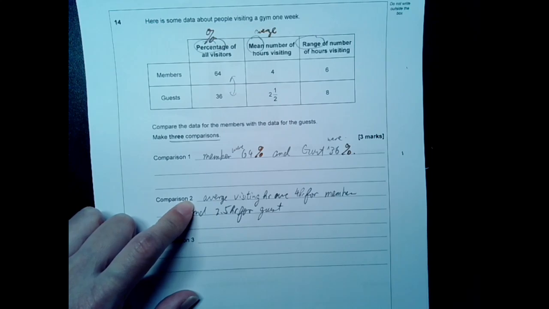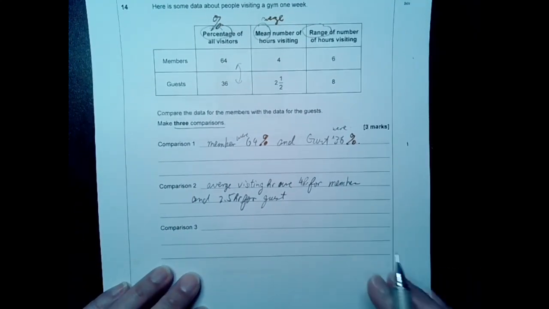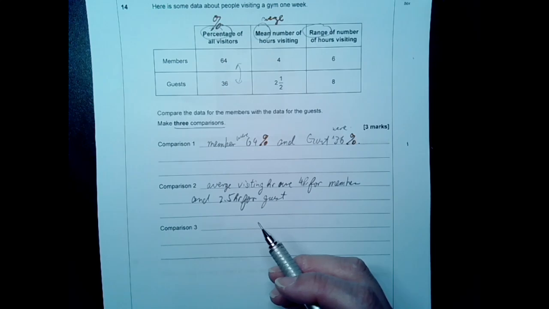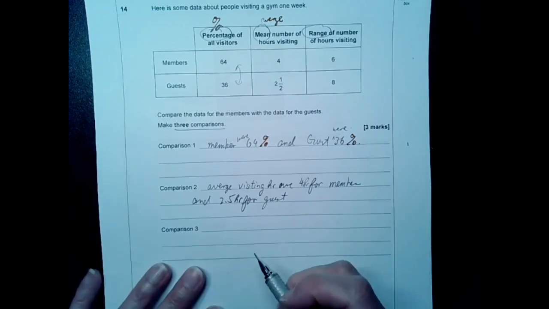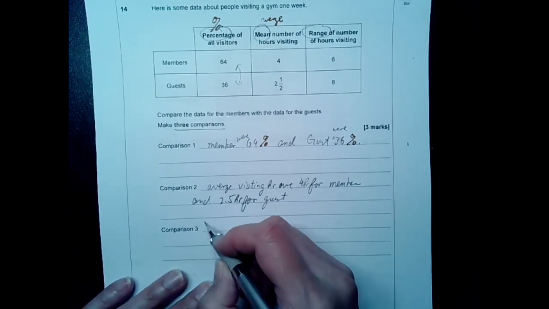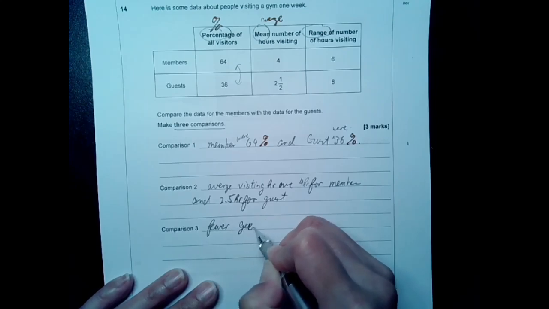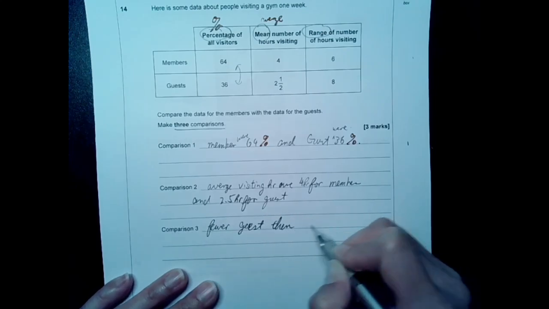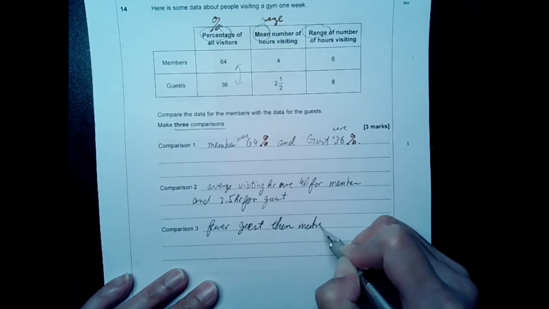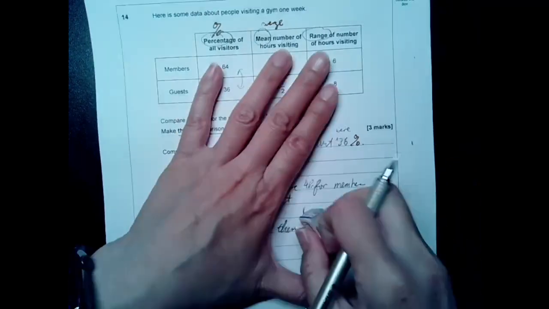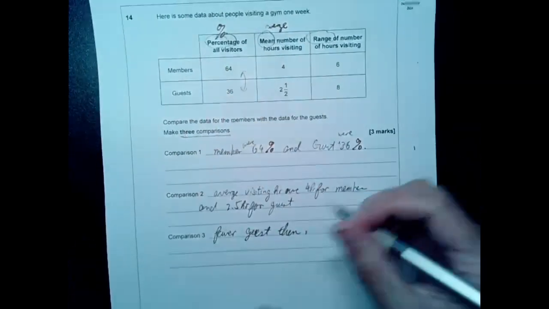So be careful with the... or it can even just say that there are fewer guests than members. Let us write it nicely.